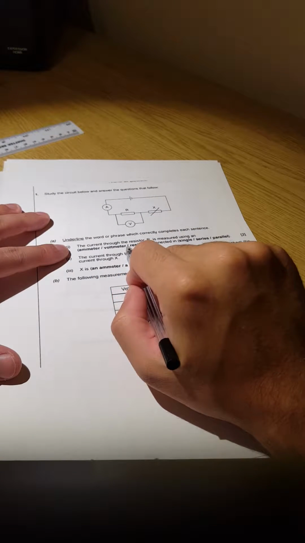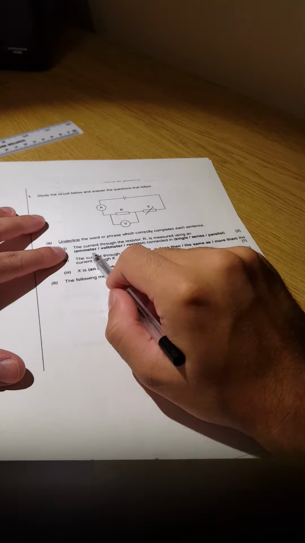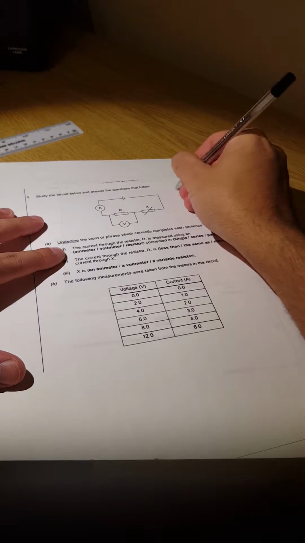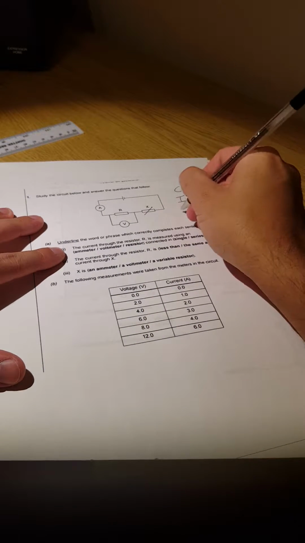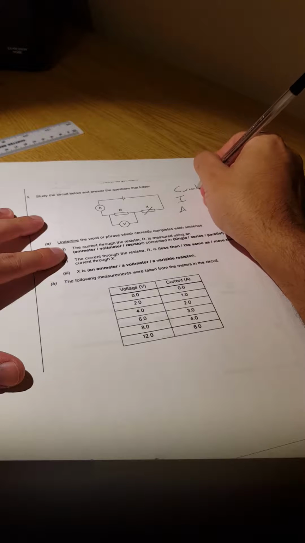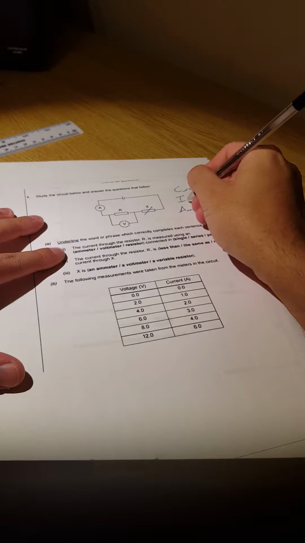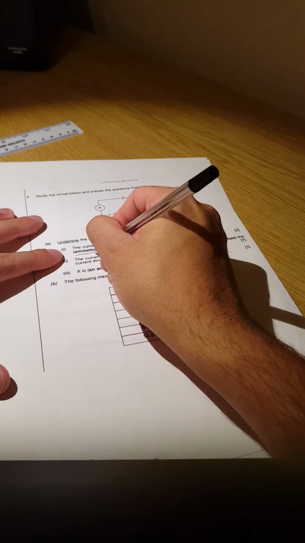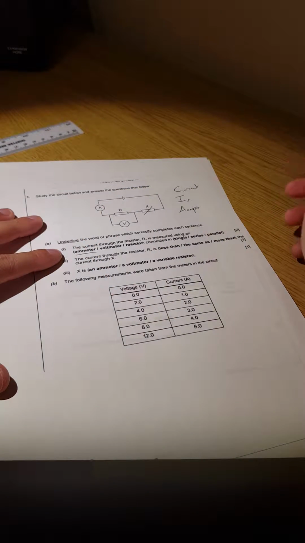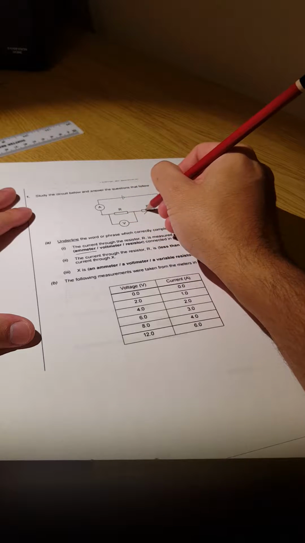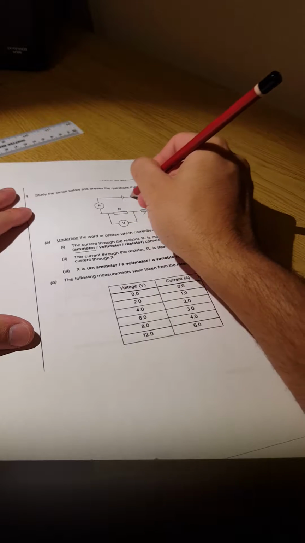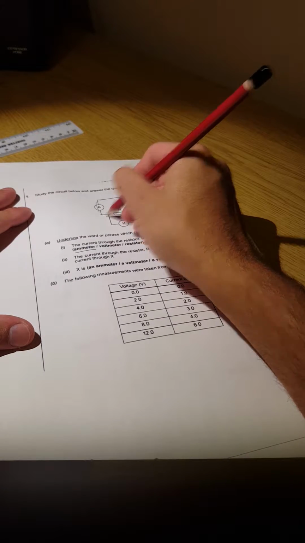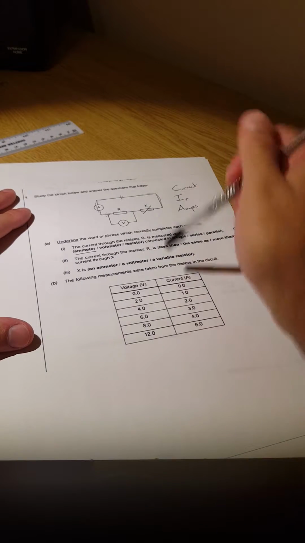The current through the resistor is measured using an, okay? Remember, current in amps. That's the symbol, that's the unit. So if we're going to measure the current, we're going to use an ammeter. And if we have a look, and we remember that a series circuit is everything that's connected in a loop. So if there's one loop, that's the series part of the circuit. So this one's series.